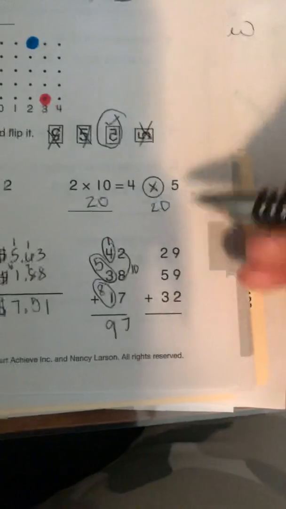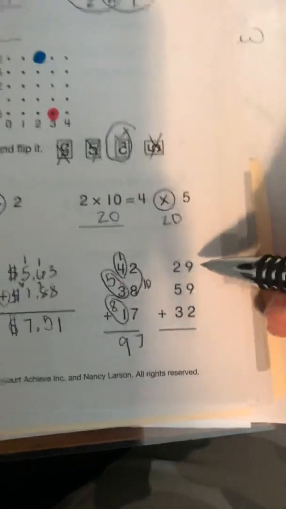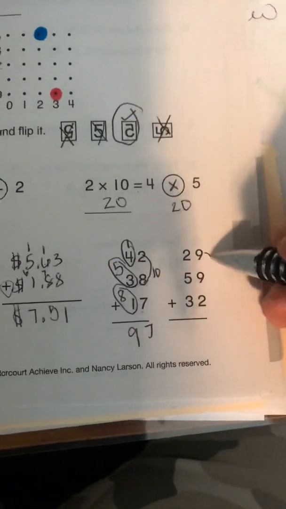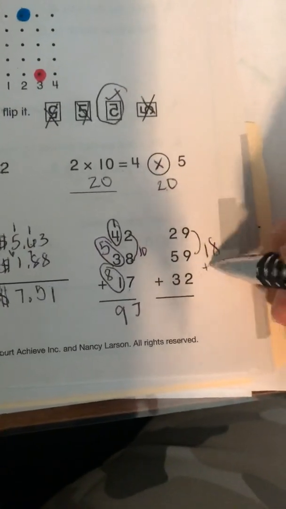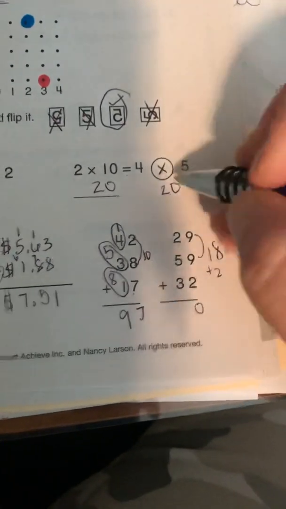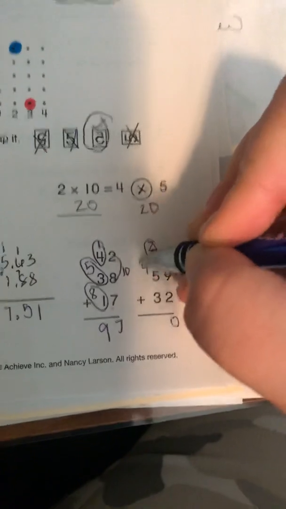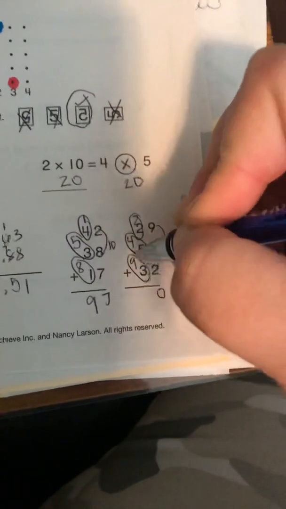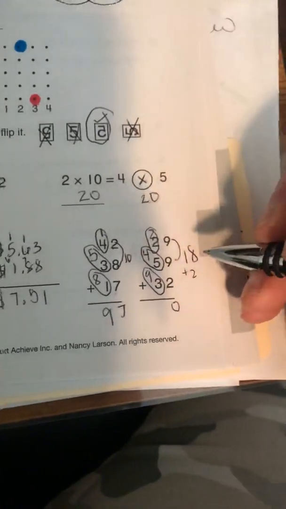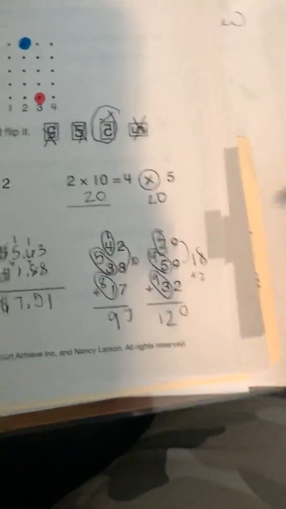Okay? Over here, can I make a 10? No. But I do see a doubles. 9 plus 9 is 18. And 2 more would be 20. Drop my 0. Carry my 2. 2 plus 2 is 4. 4 plus 5 is 9. 9 plus 3 is good, 12. Your answer should be 120.